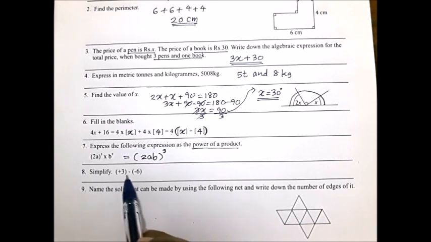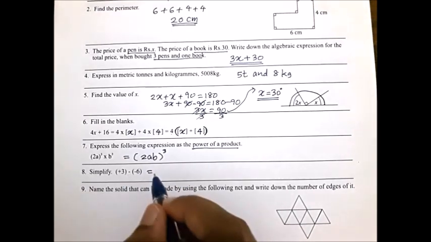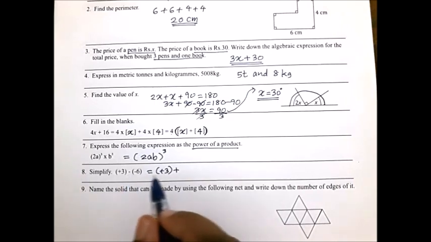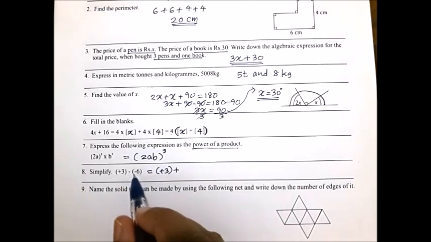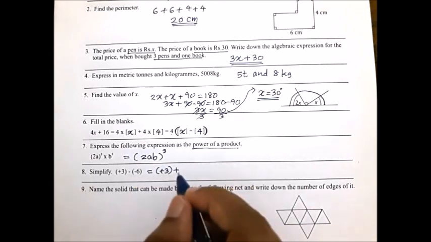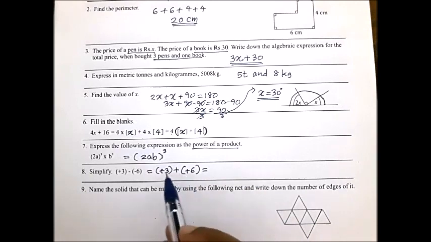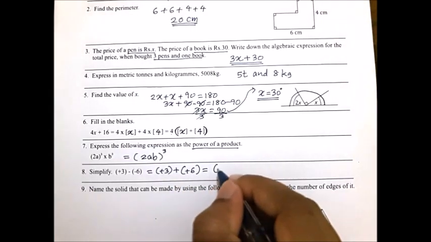Simplify. There is a subtraction of directed numbers. First you have to convert this subtraction into addition and take the additive inverse of the second number. You have to change the sign of this number. It is plus 6. Now you have to add two directed numbers. Same sign. Add these two numbers and put that sign. Answer is plus 9.